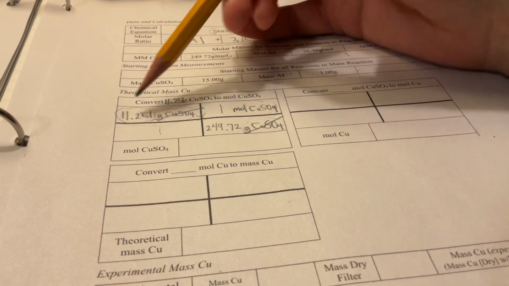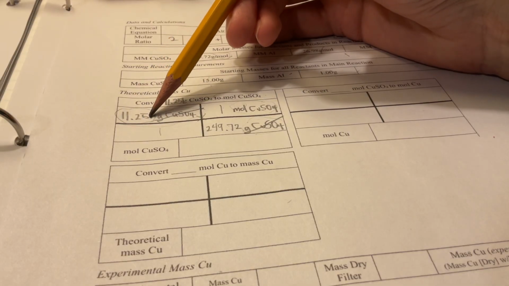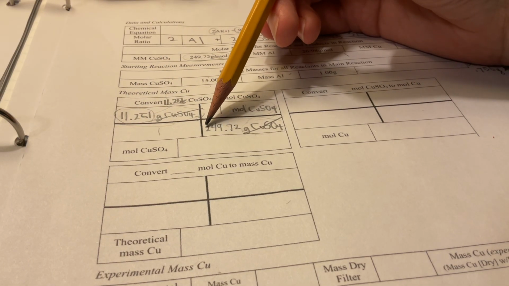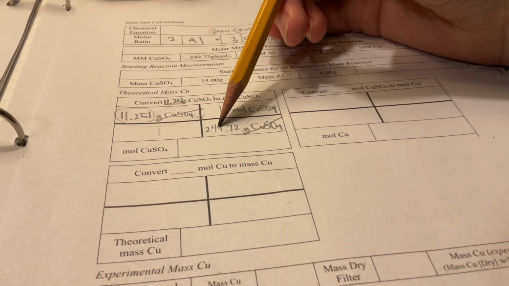Ultimately, that's going to be 11.251 divided by 249.72.